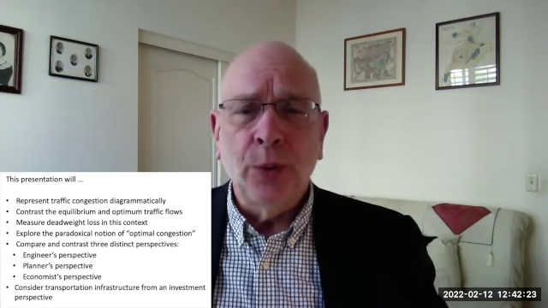And in today's presentation, what we'll do is show how to represent the dilemma of traffic congestion diagrammatically, using the kind of graphs that we've been working with. And in that context, we'll contrast the equilibrium level of traffic flow with the optimum level.